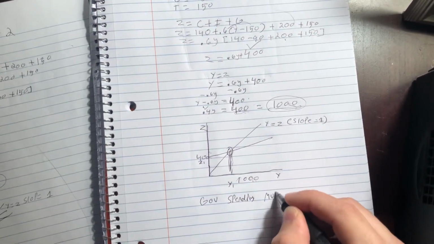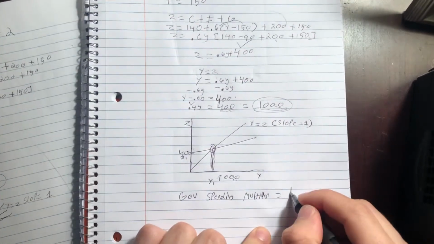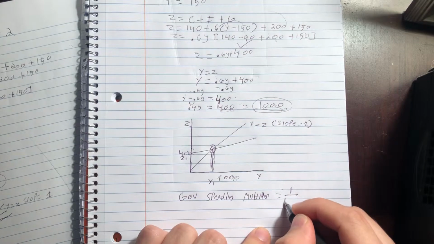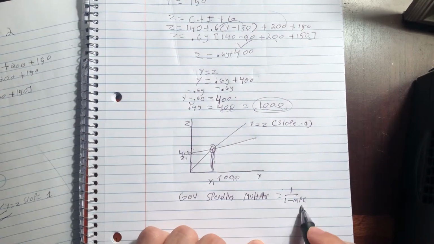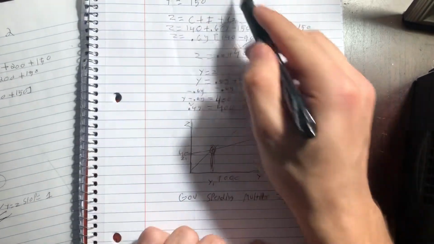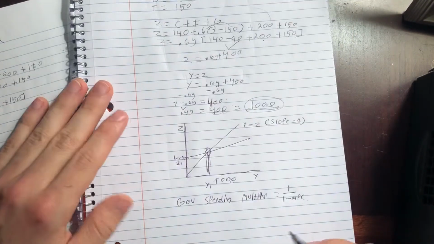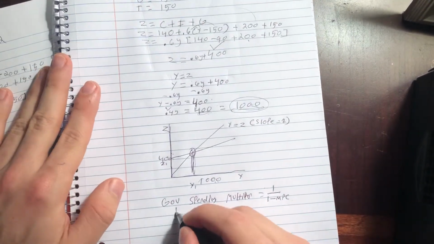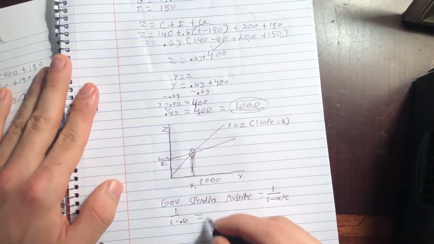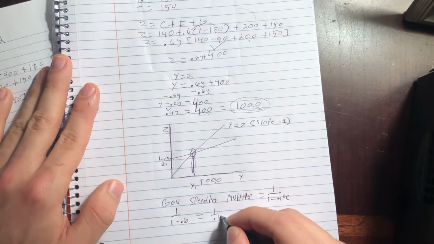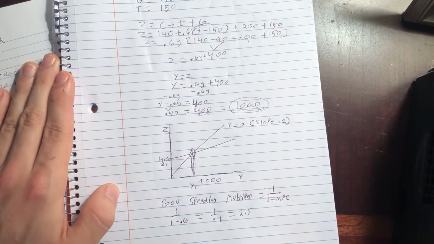And all this is 1 over 1 minus MPC, which is your marginal propensity to consume, which is your 0.6 up here in your original consumption. So let's do that out. 1 minus 0.6, and that's equal to 1 over 0.4, which if you do that out, is 2.5.